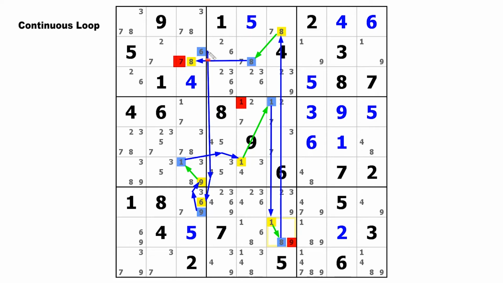And because we have a weak link between the 9 and the 6 in this cell, we can eliminate the 7 and the 3. And like we knew before from the AIC type 2, this 8 is going to be false, but because there's a weak link in this cell, we can also eliminate the 3. So we've got 1, 2, 3, 4, 5, 6, 7 eliminations by connecting those two turbo fish. And that is how you piece together a continuous loop. It's kind of like a Frankenstein method. All right, let's go to the next one.